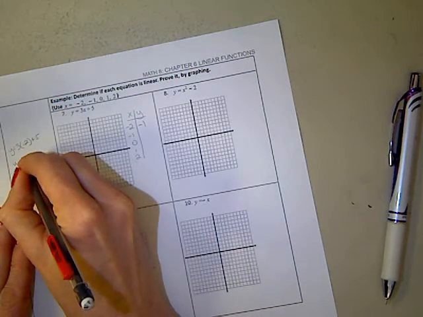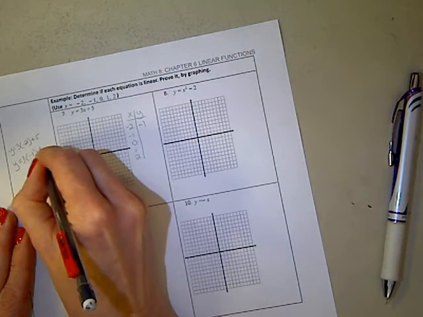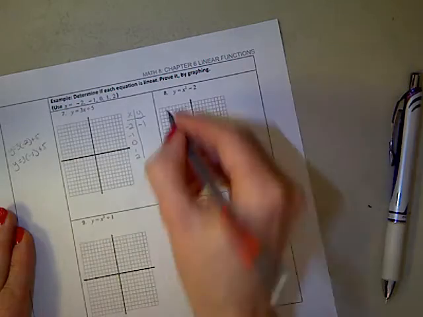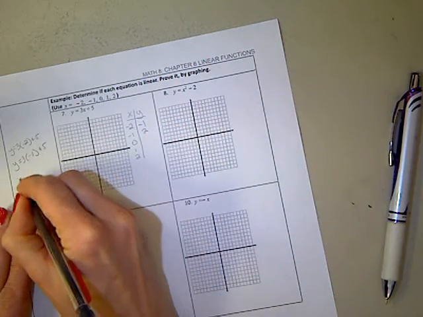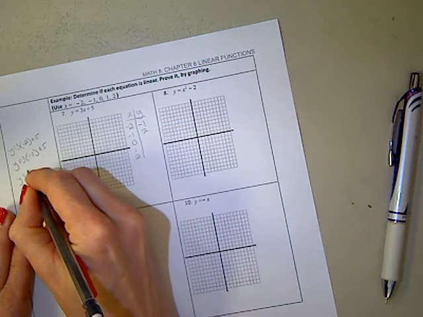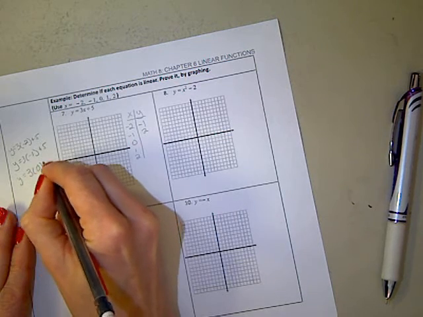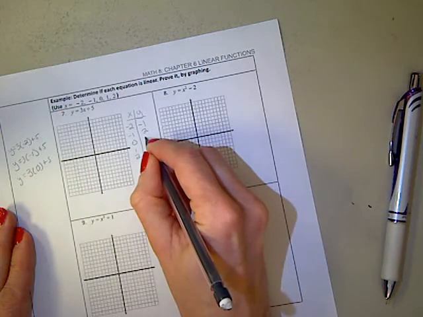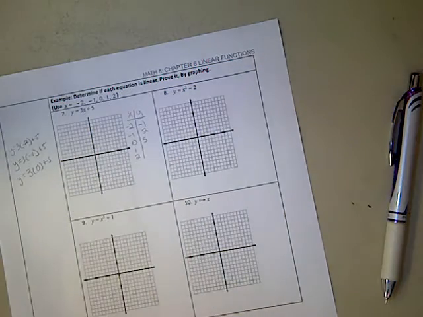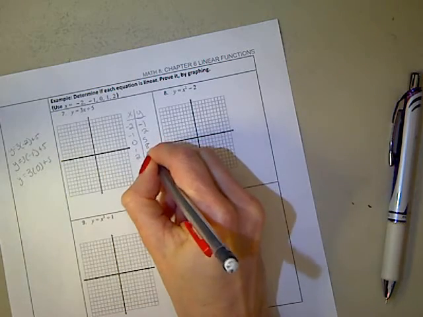Now plug in -1. You should get a 2. Plug in a 0. You should get 5. And then keep going, and we're going to keep plugging these in. I'm not going to show the work to the side because hopefully you kind of get the idea. So we get 8 and 11.